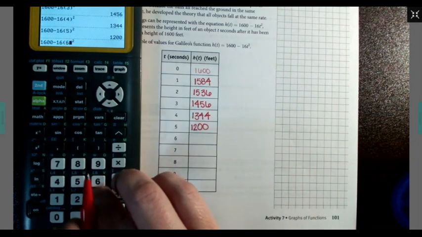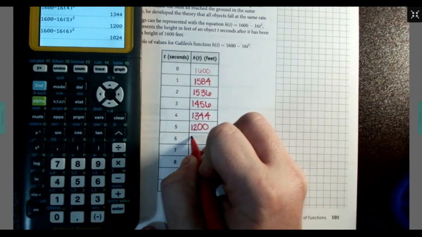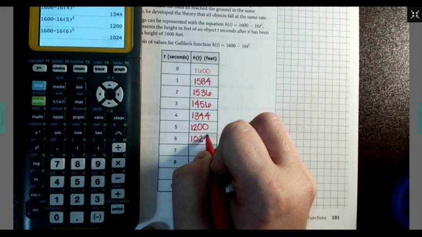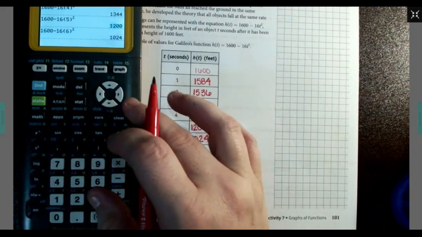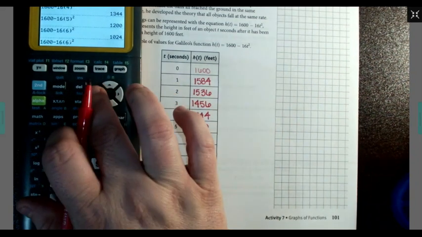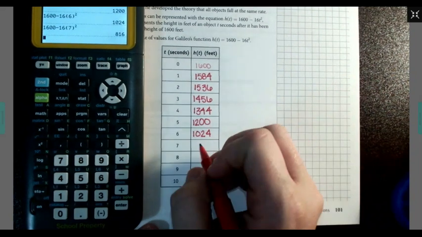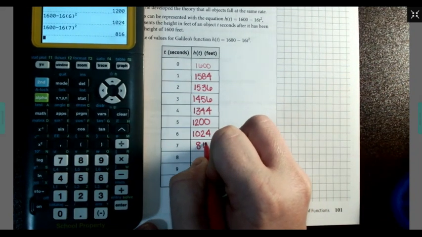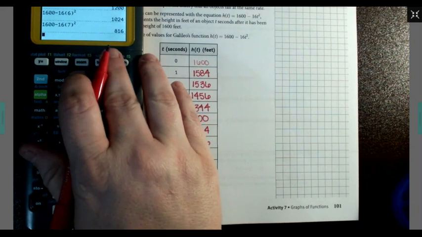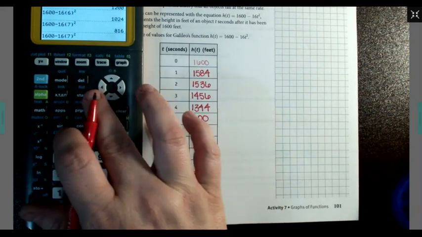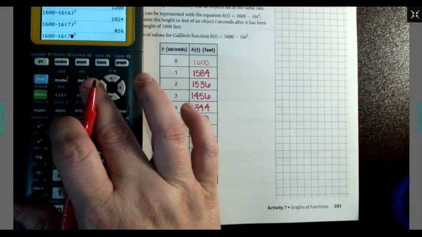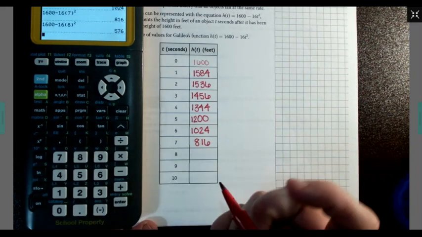6 seconds after the ball has been dropped, it is at 1,024. 7 seconds after I drop that ball, it's going to be at a height of 816 feet. We're now going to do at 8 seconds after the ball has been dropped.